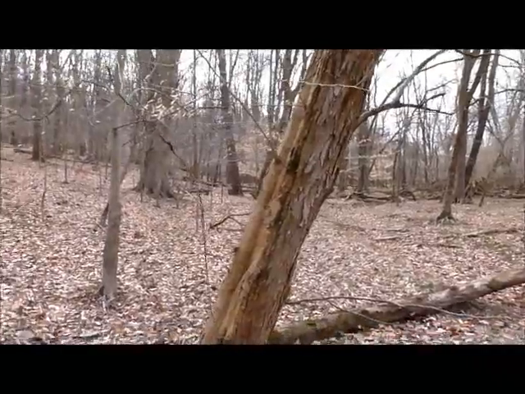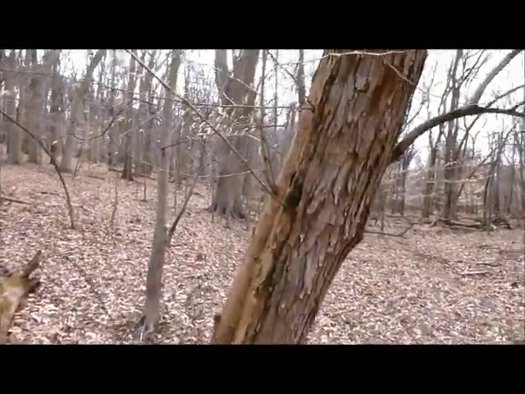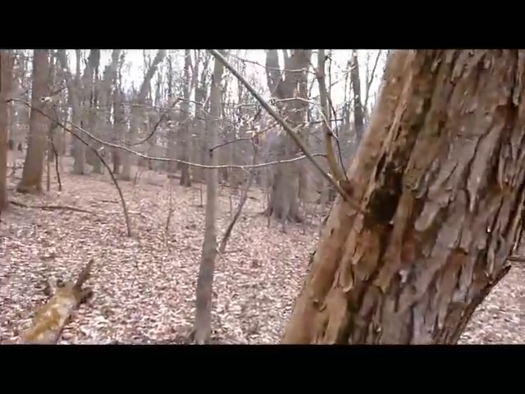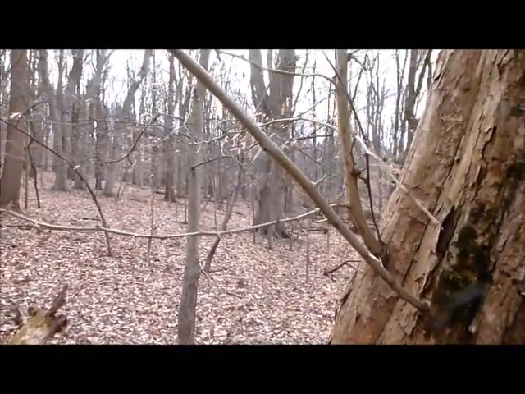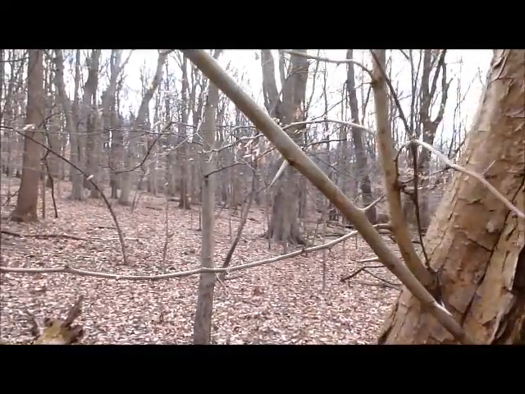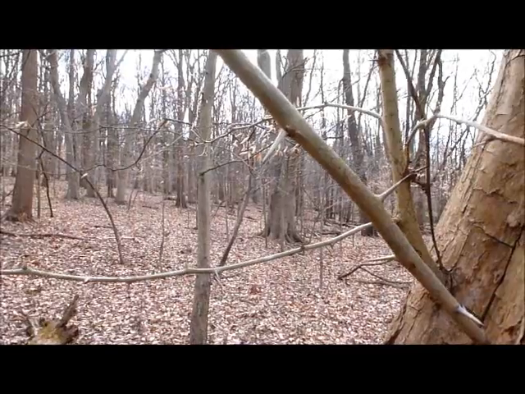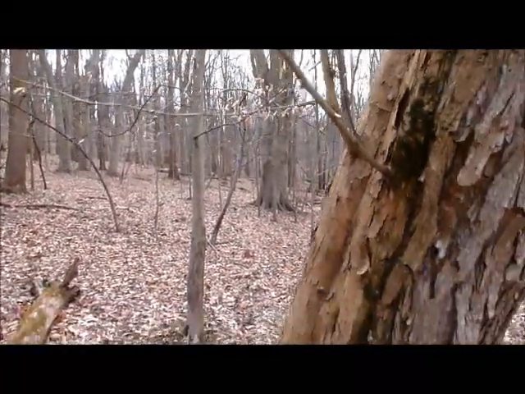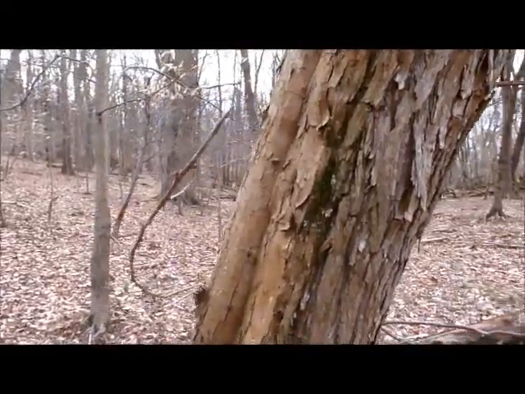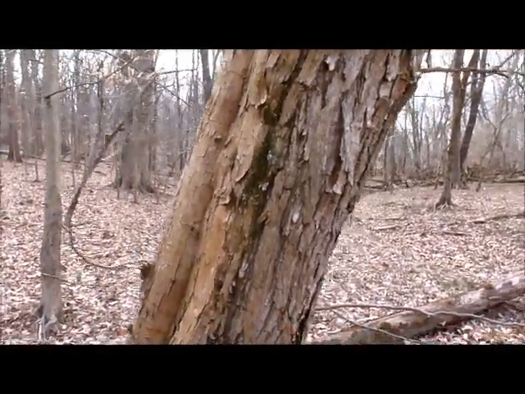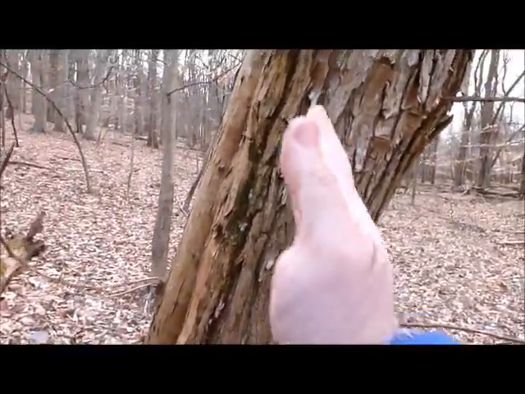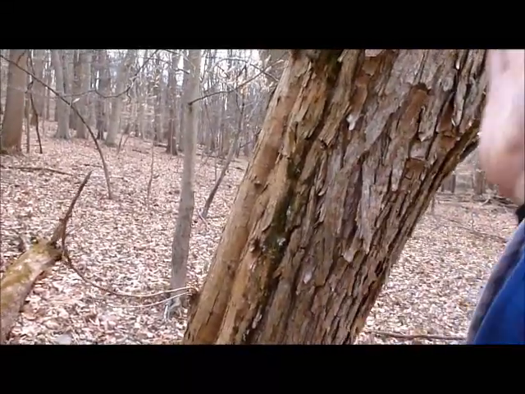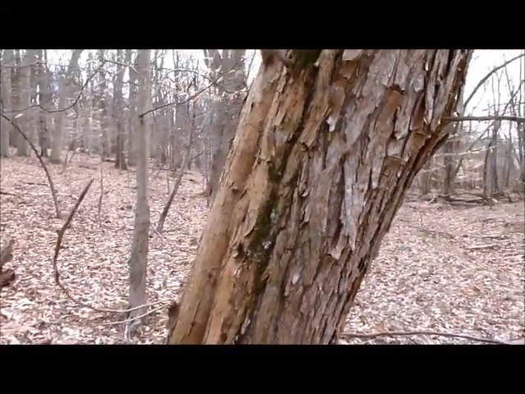Now we go to the Osage orange, which is a tree that has thorns on its twigs. There's a thorn in your field of view. It also tends to have an orange cast to the bark, and it has an interlacing, sinuous style to the bark.